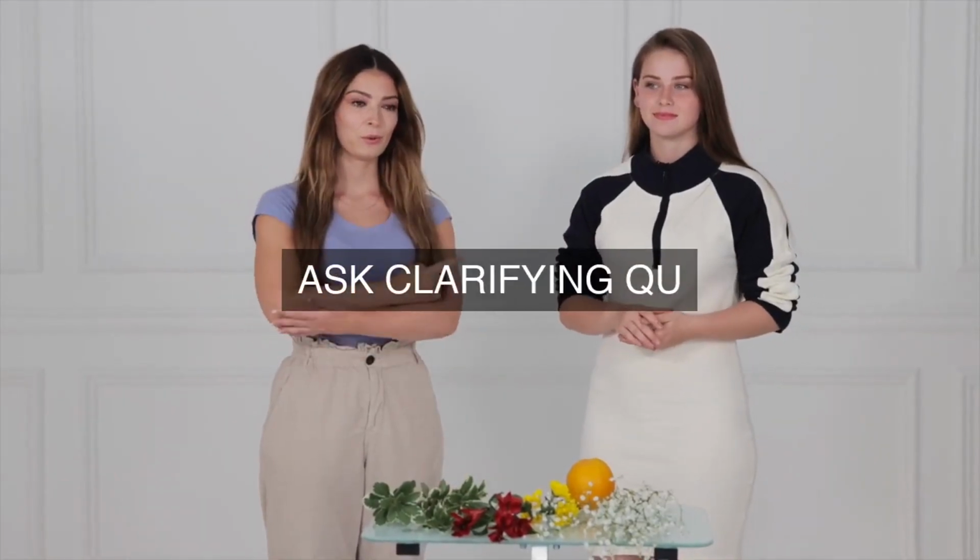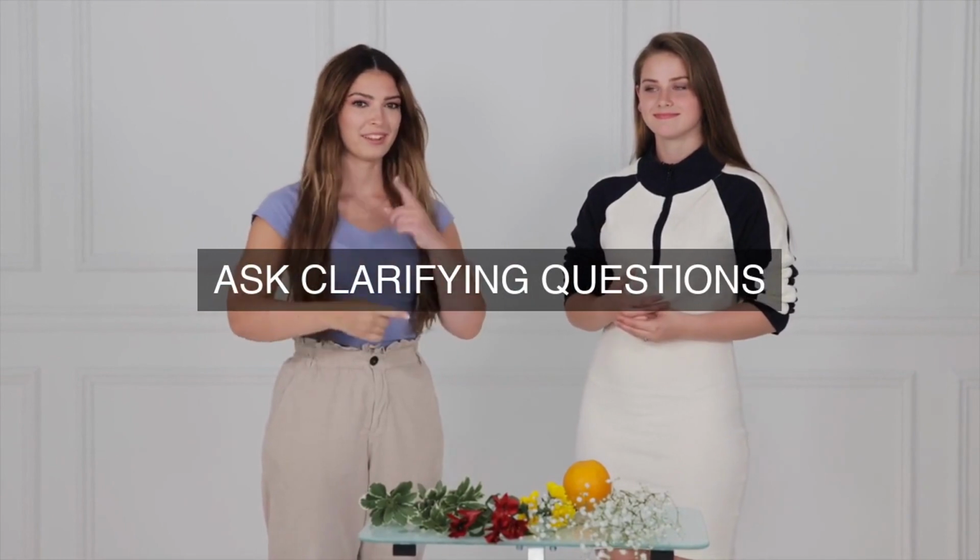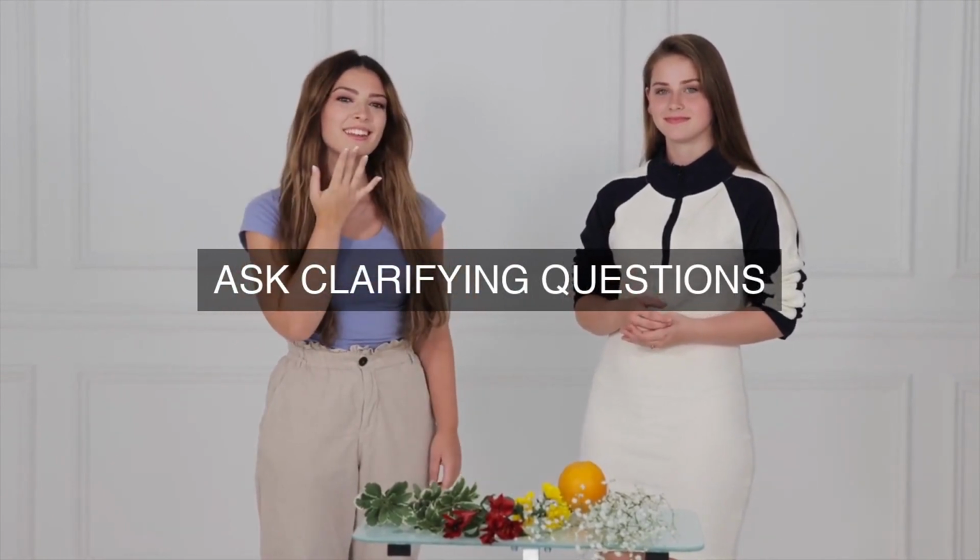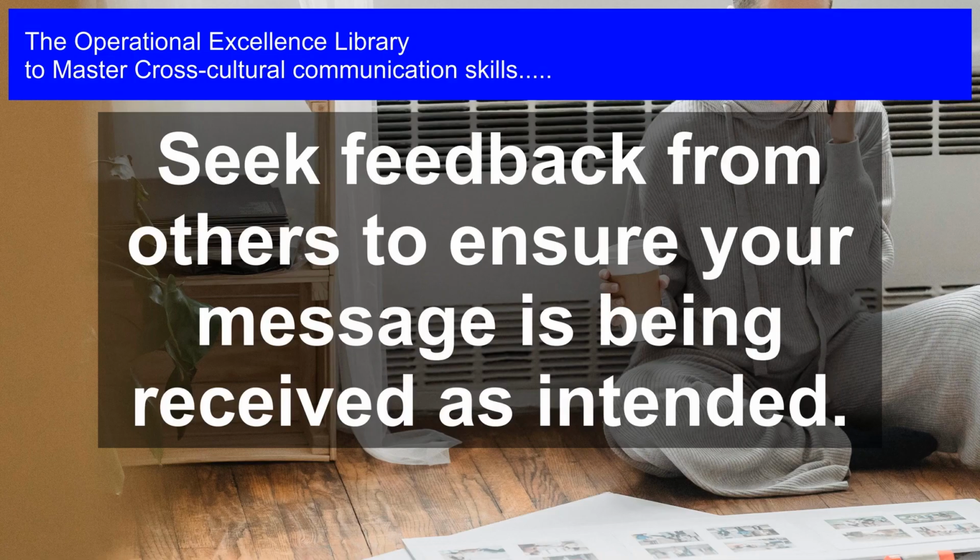13. Respect for cultural differences. Demonstrate respect for cultural differences and avoid making value judgments. Recognize that cultural differences are not inferior or superior, just different.